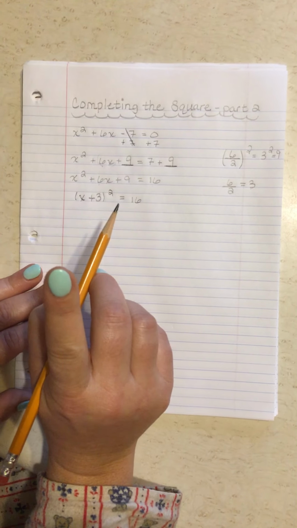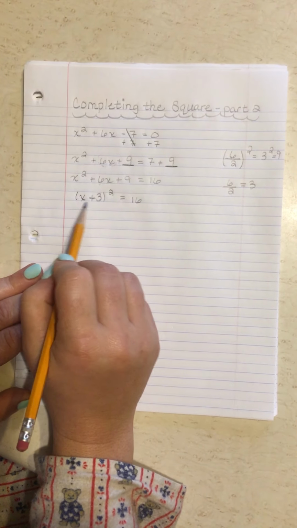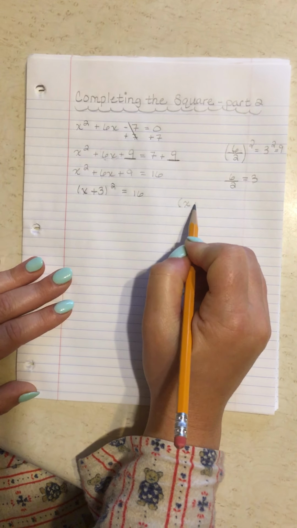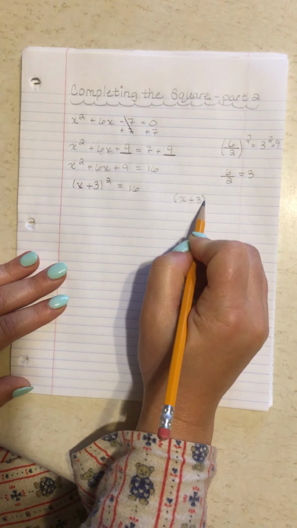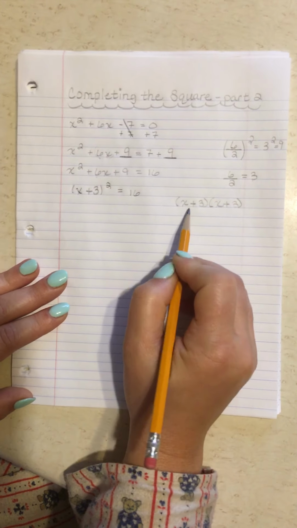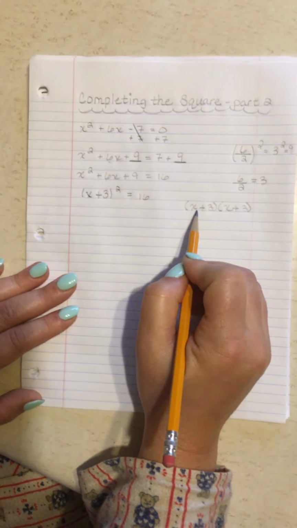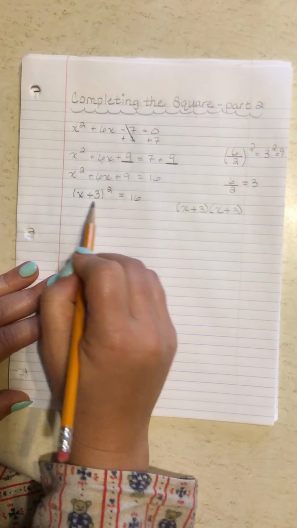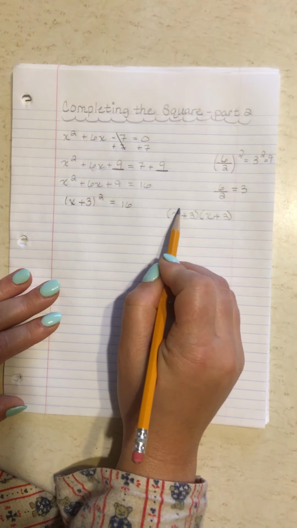I want us to take a break for a second here and explain x plus 3 squared. I just want to prove that this is correct. We know x plus 3 squared is x plus 3 times x plus 3. So let's FOIL this.